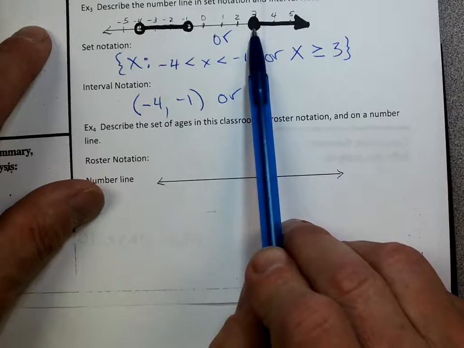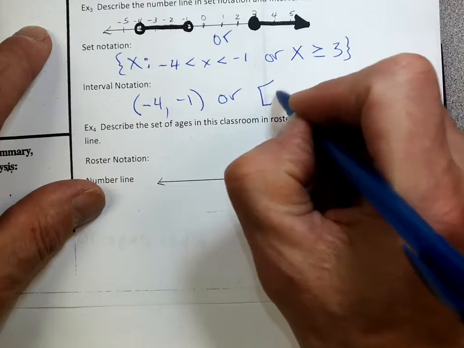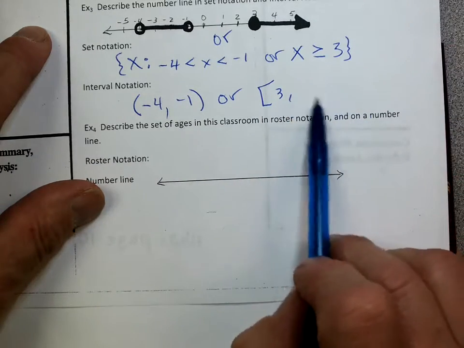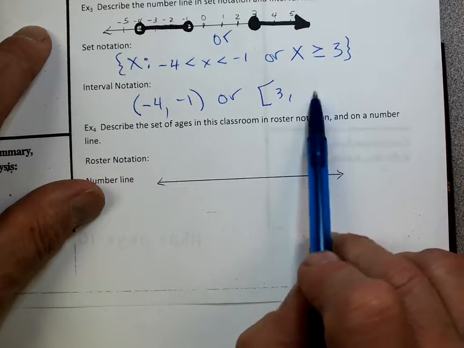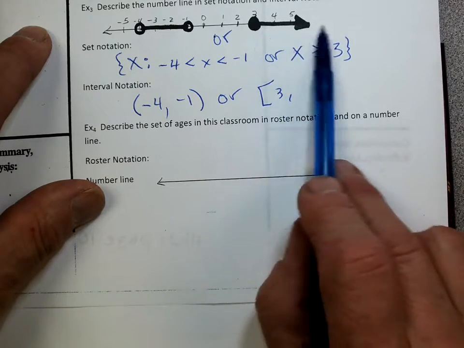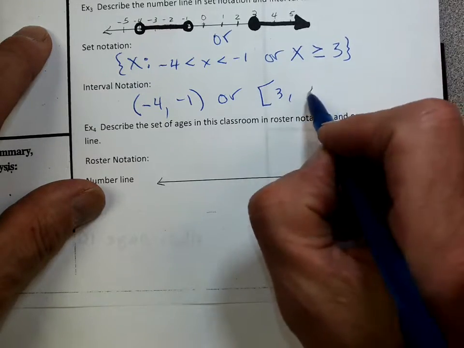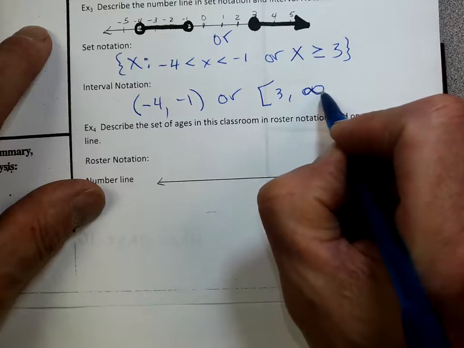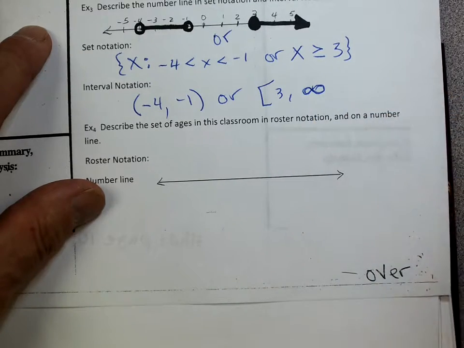Does it include 3? Yeah, it's a solid dot, so we go bracket 3, comma. Now what's going to go at the end here? How far does this arrow go? Infinity. It goes to infinity, right? That's the very last number. By the way, infinity is not a number.